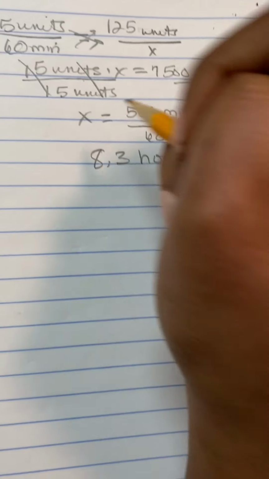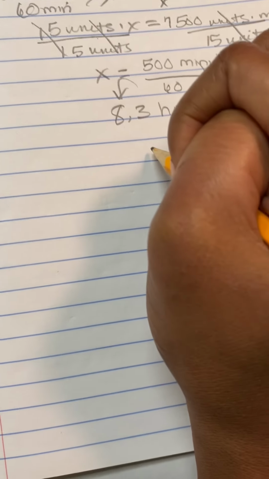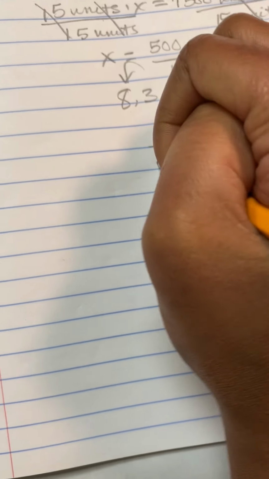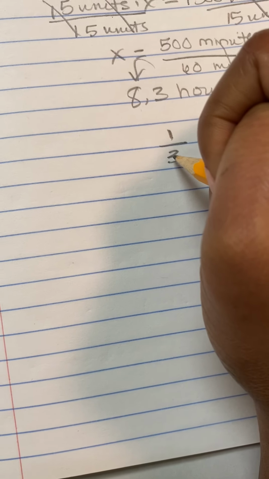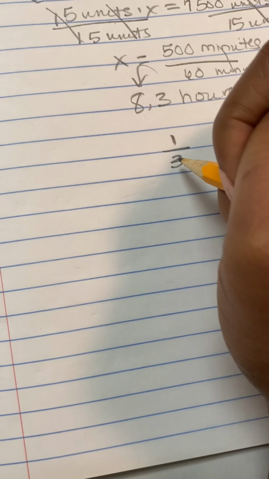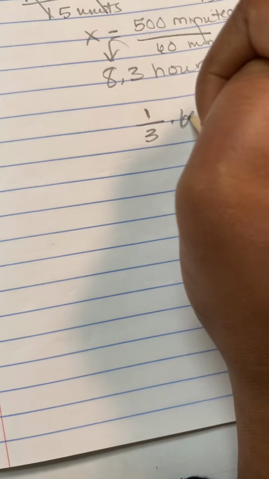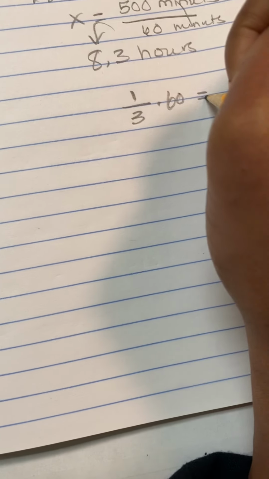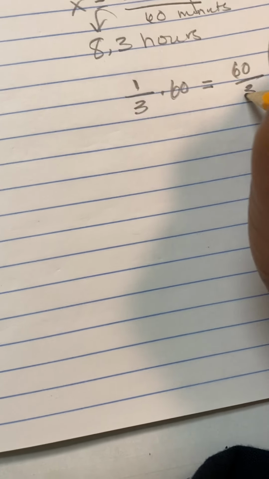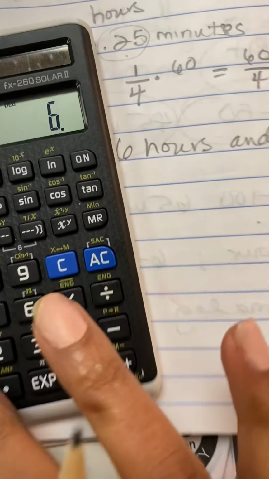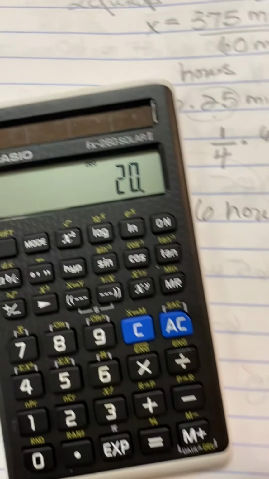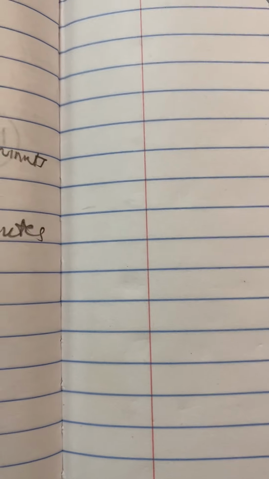Well, we know from the 8.33. Okay, well, Ms. Thomas, that 0.3, what is 0.3? We did decimals. What's 1/3? 1 divided by 3 is 0.3 repeating, of 60. So 1/3 of 60, you're going to do 60 divided by 3. And that will be 20 minutes. Okay, so that needs to run 8 hours and 20 minutes.